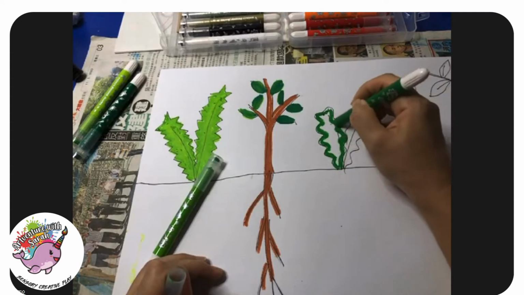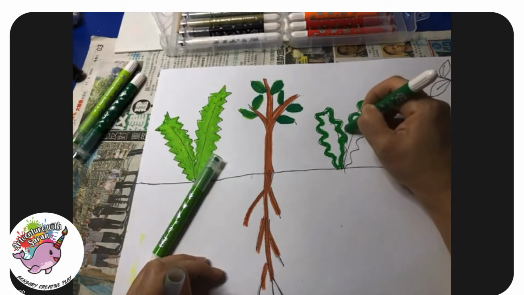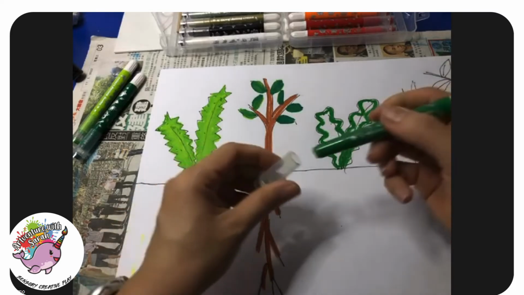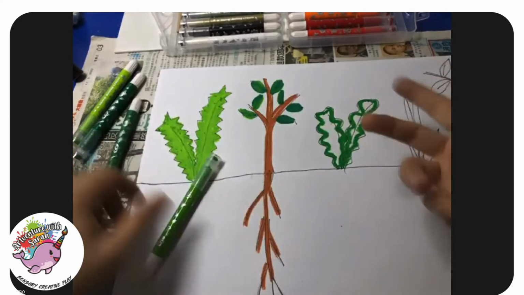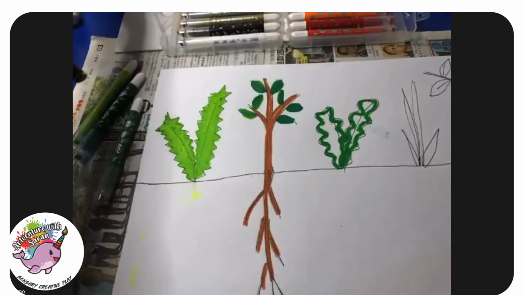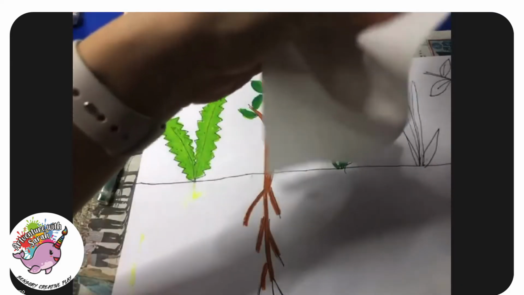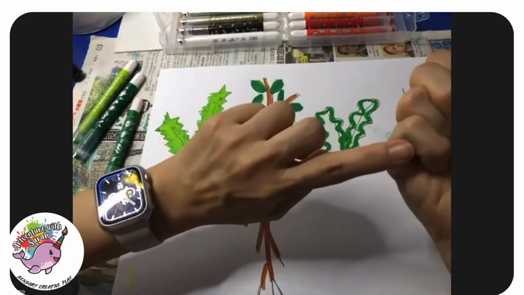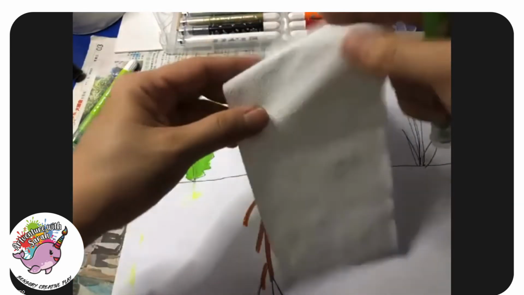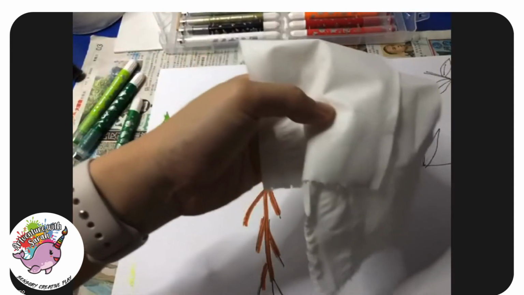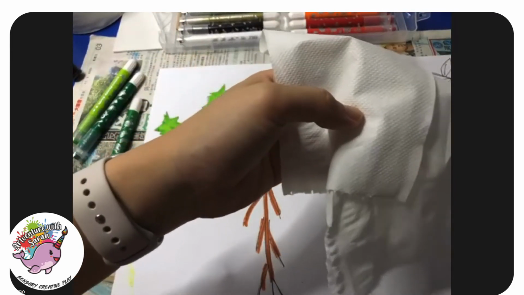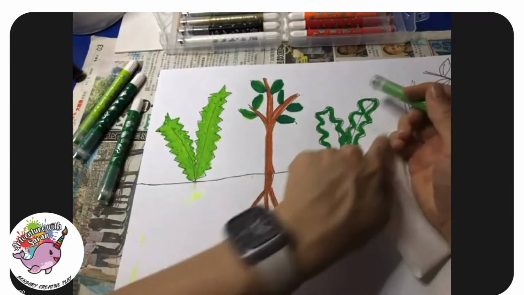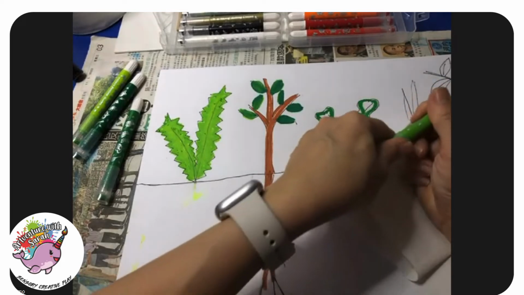It depends on your coloring also, how many tones of green you have. Of course, if you want it to be darker, you can add blue. And if you want your green to be lighter, you can add yellow. I don't want to stain my paper. See my fingers here a bit dirty already, so I'm going to put tissue. One technique you can do: put tissue, put my hands on top, so I won't stain the paper. See, I have paper here stained already. I'll put tissue there.